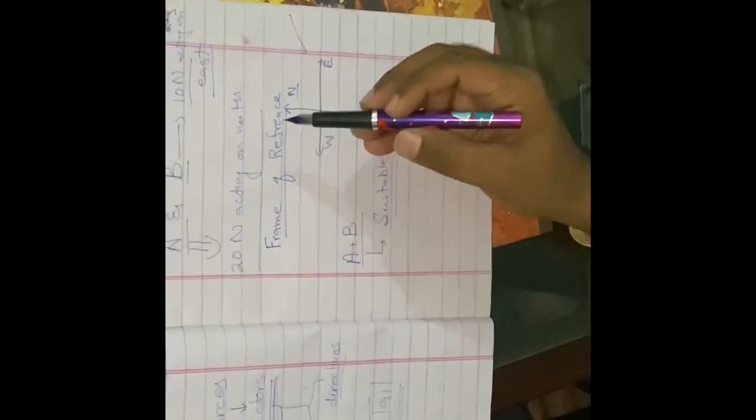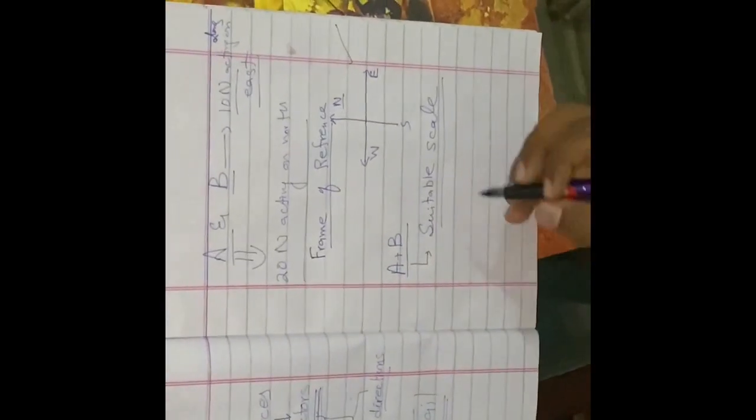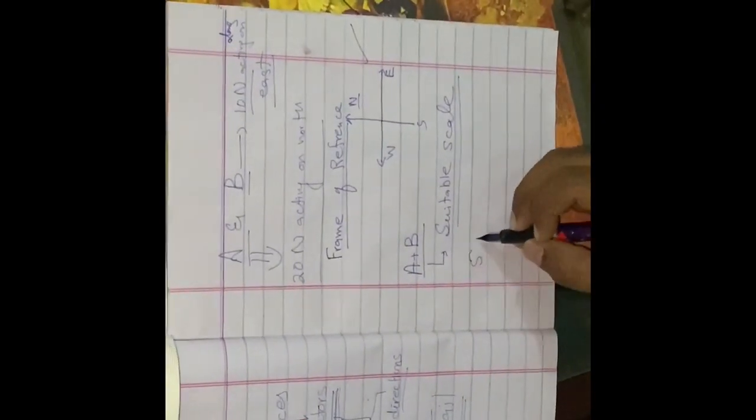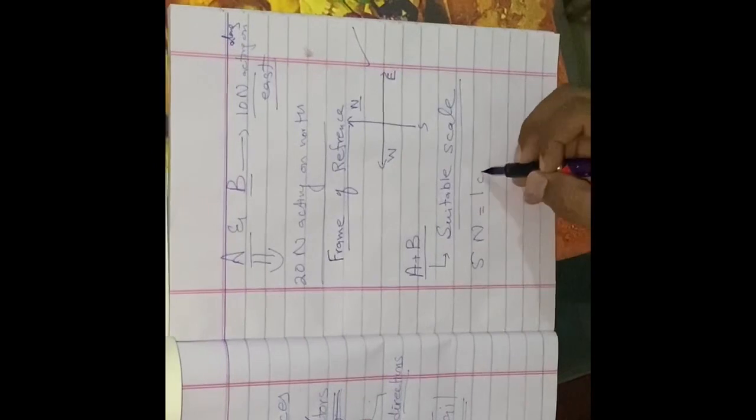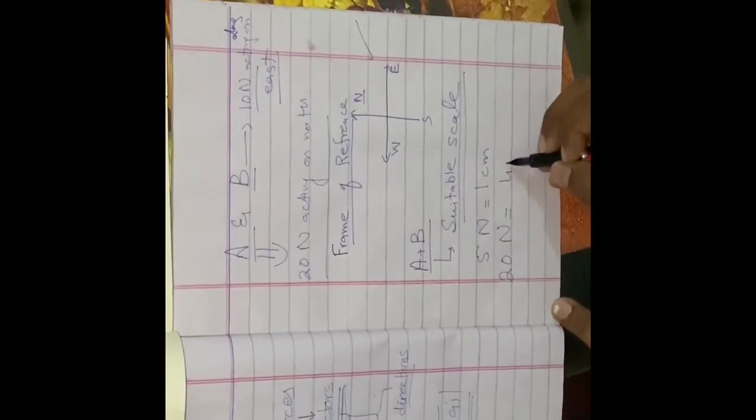Now here the scale which I am choosing is 5 Newton equals 1 centimeter. That means a 20 Newton force will be represented by a 4 centimeter line and a 10 Newton force will be represented by a 2 centimeter line.